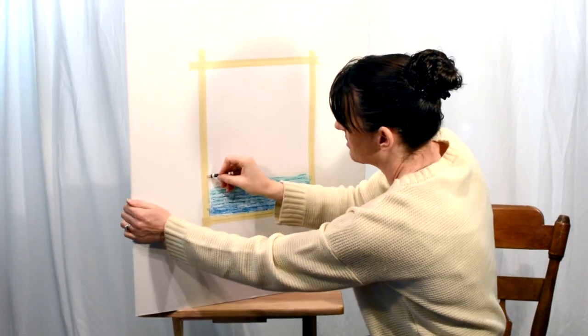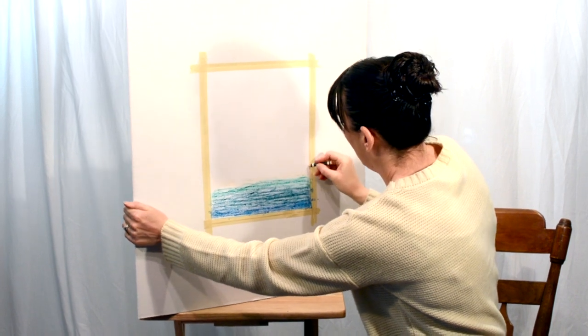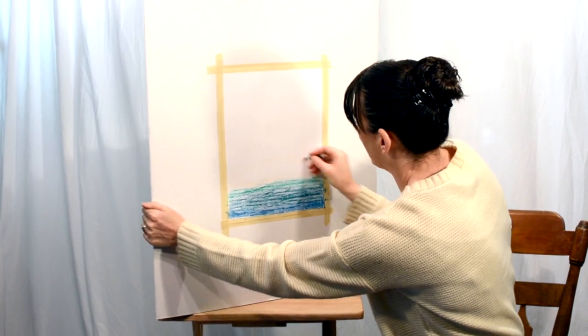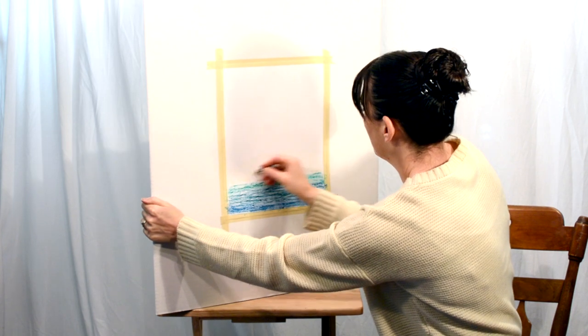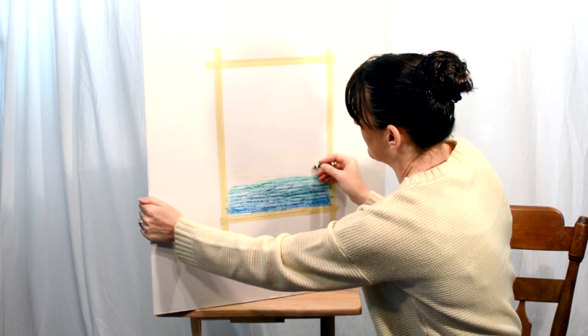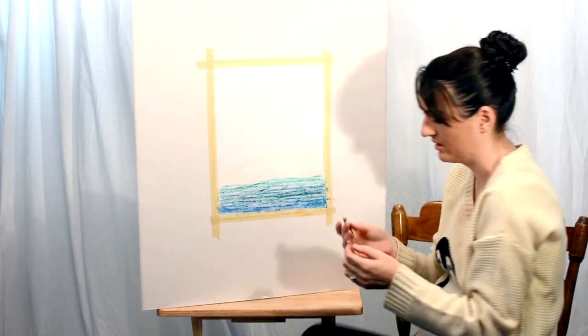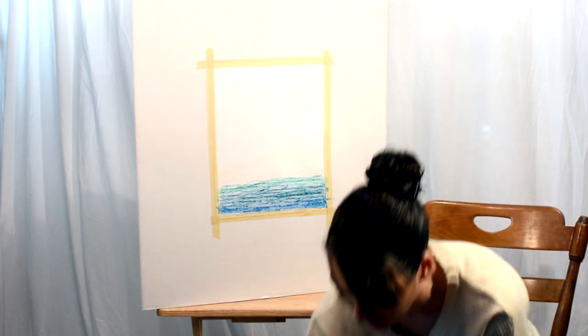I think I'll start my island and make kind of a rainbow across. And I'm going to add other colors because an island isn't just one color. So I'm going to grab some other colors.